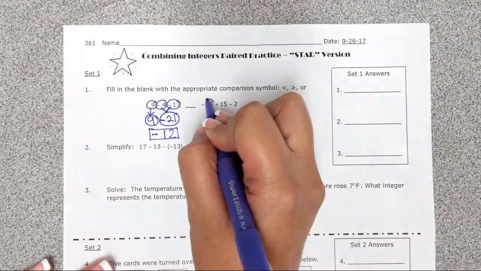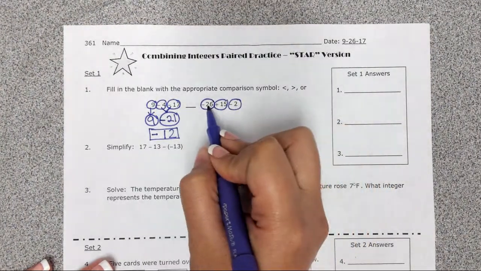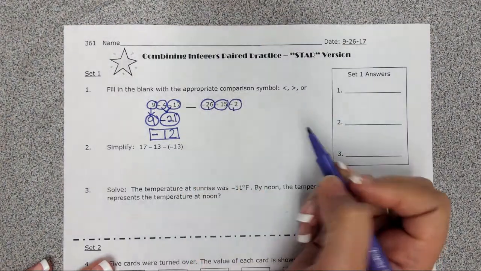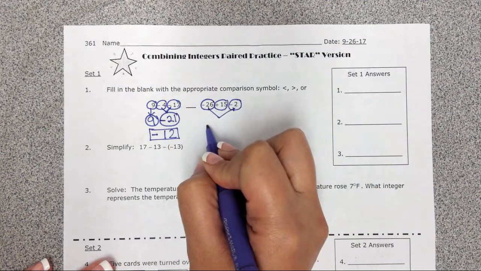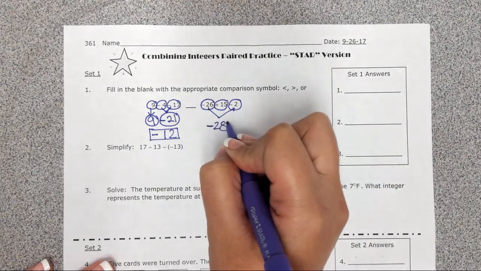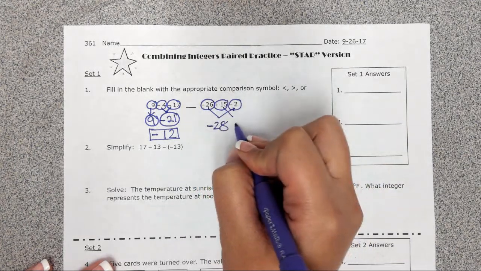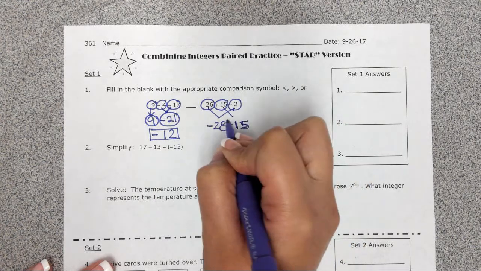Same thing over here. You're going to circle your terms. Find the two that are the same. I see a negative and a negative. And you're going to combine those. And then the answer will be negative. It's 26 plus 2, 28. And then bring down your 15, plus 15 for a positive 15.